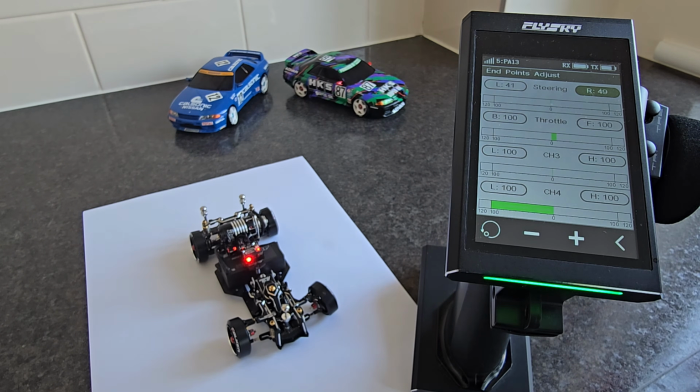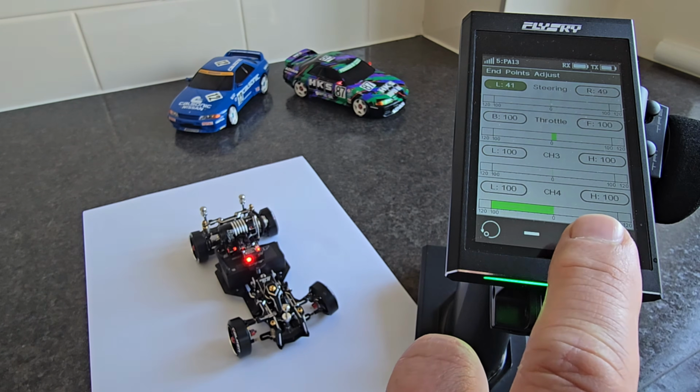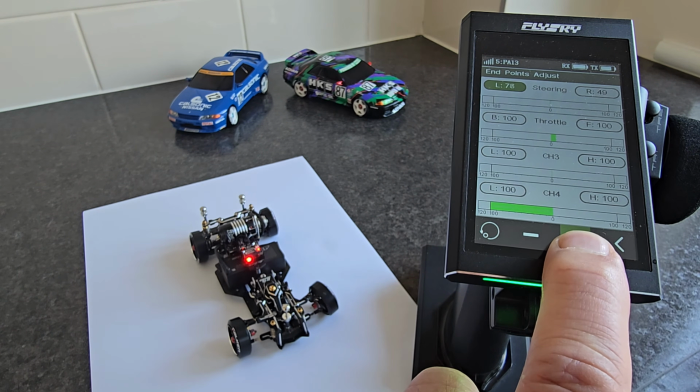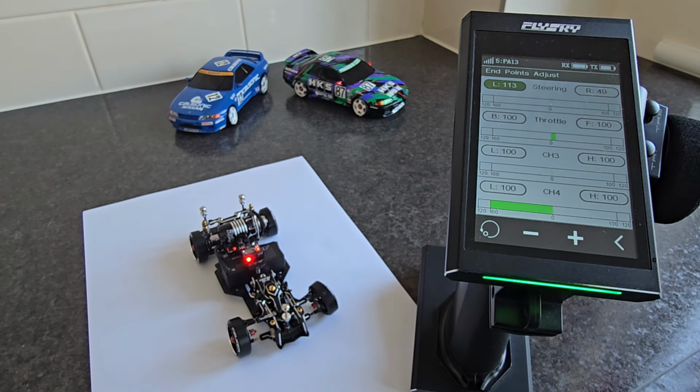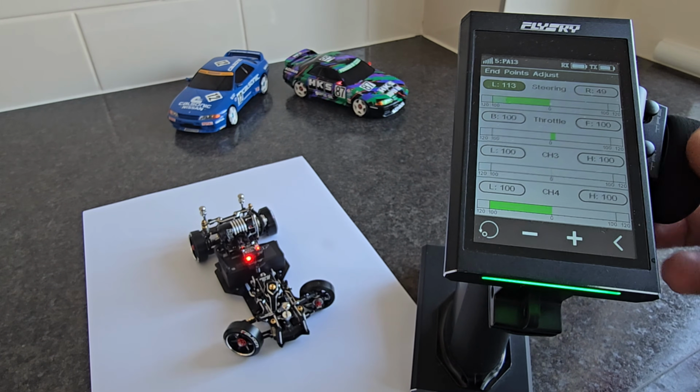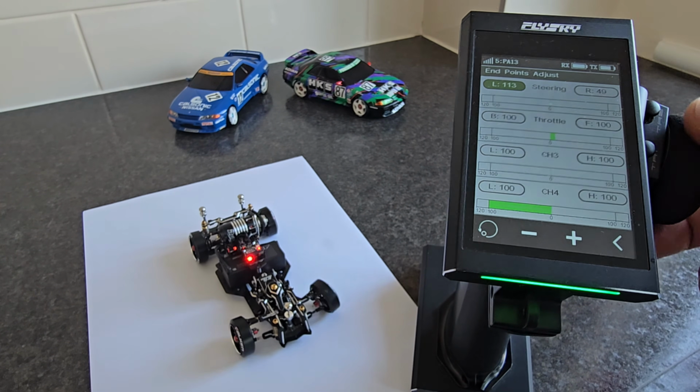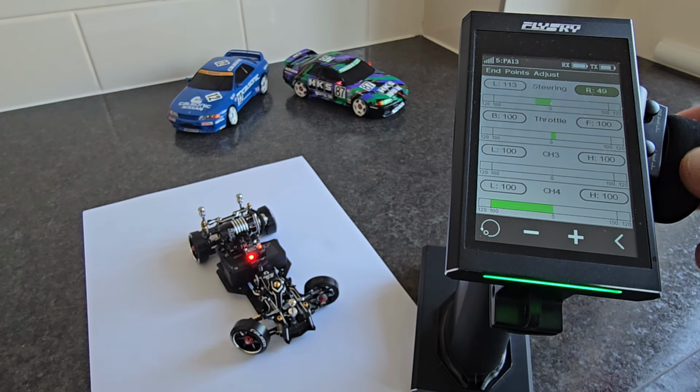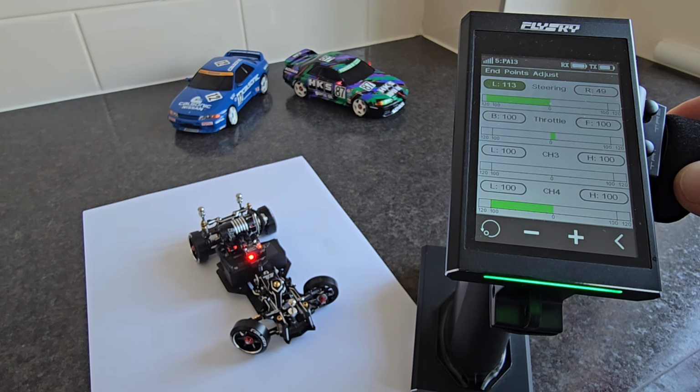Let's whack one side right up. So we whack the left up. To select that on this radio, you just click it on the left side and we whack it up to 100-ish. So round there, 100. So when I turn left now, you can see it's not happy. It's clicking as it's going round.